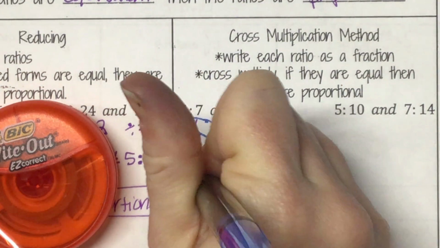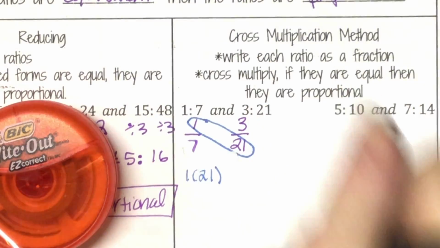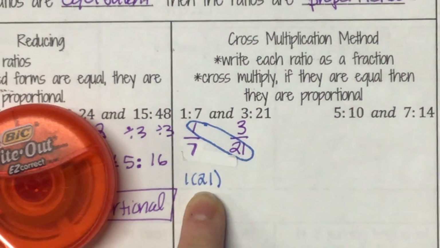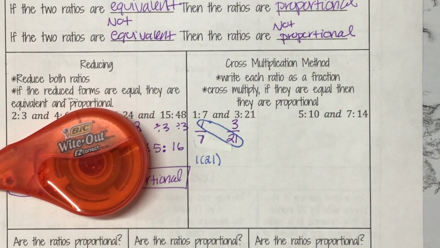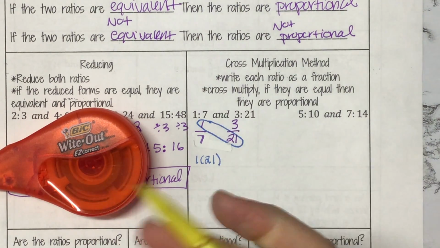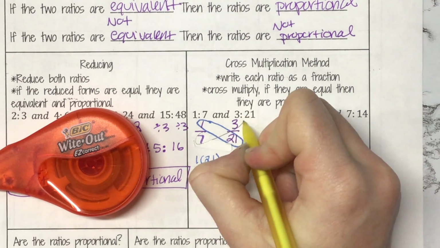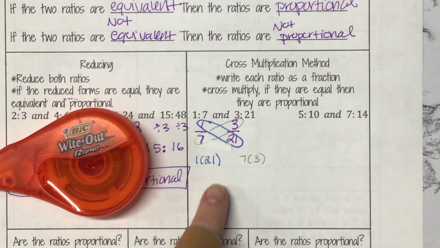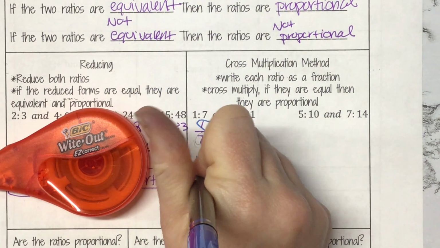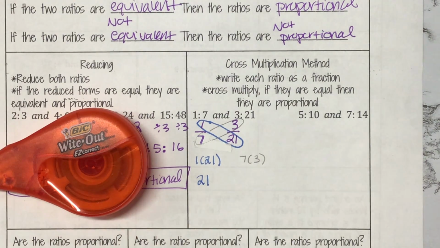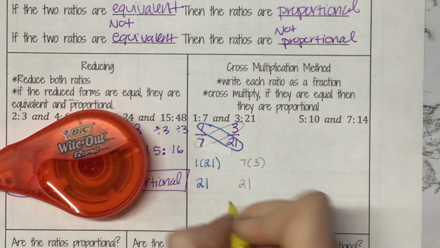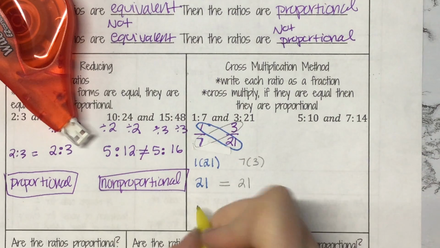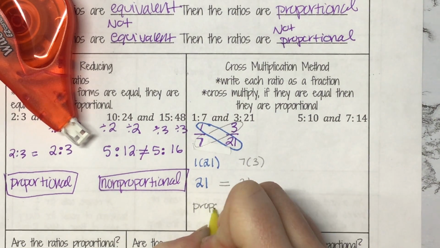So I'm going to do 1 times 21. And this step right here is really important so you can know what you're multiplying. So if you get stuck, you can come back to it and know what you did. I'm going to cross multiply the other way, 7 times 3. 1 times 21 is 21. 7 times 3 is 21. Those are equal, so these are proportional.